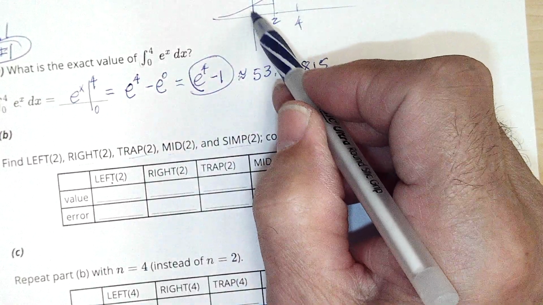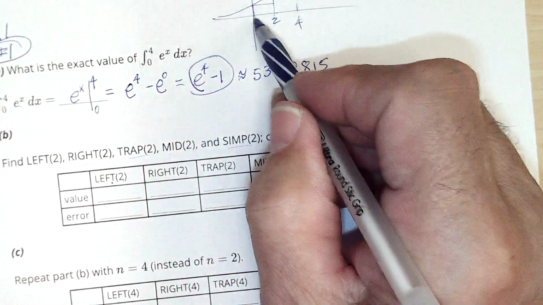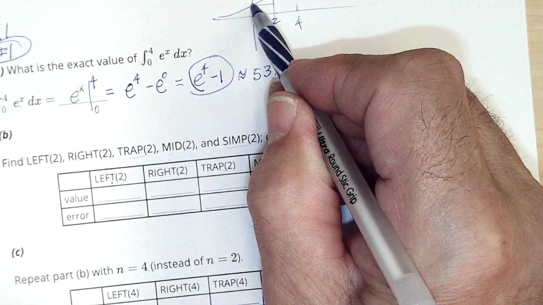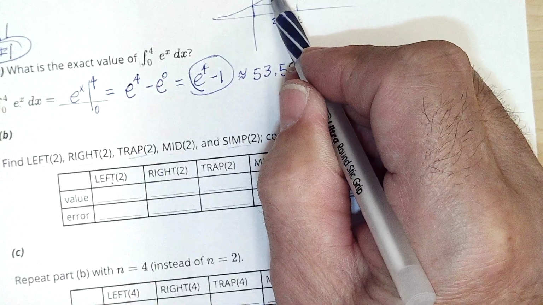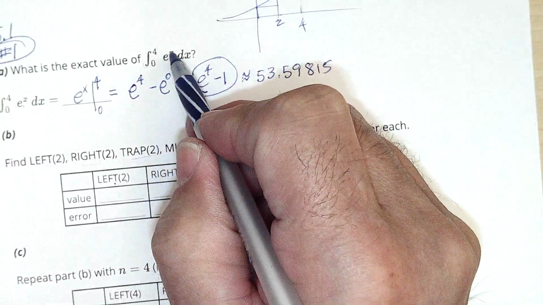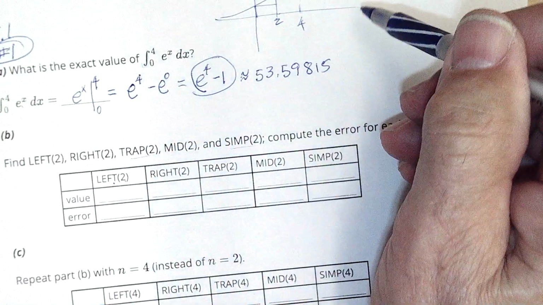So the left side here is e to the 0. And the left side here is e squared, because I'm putting 0 and 2 in for e.